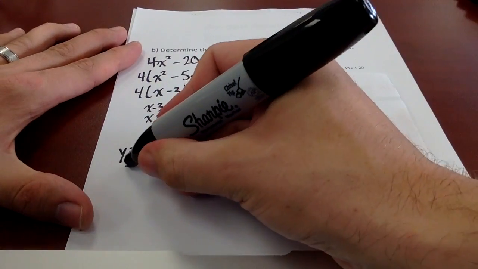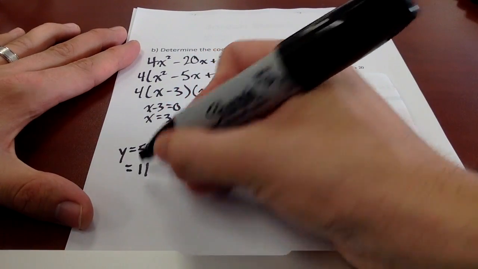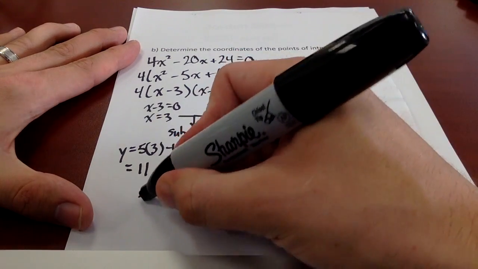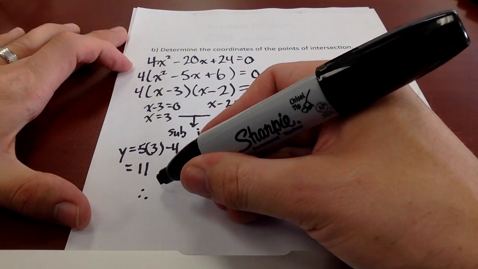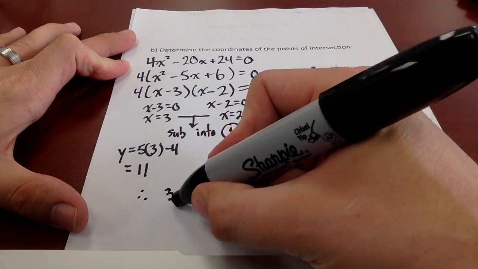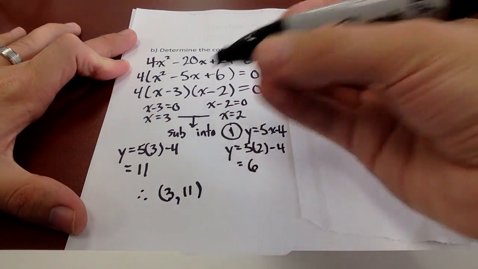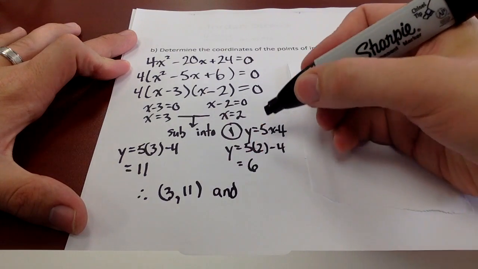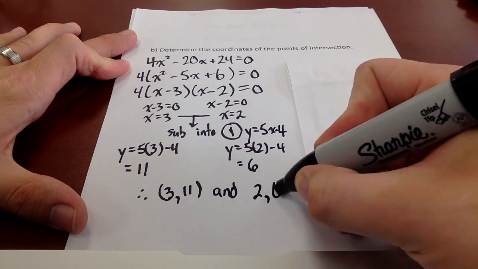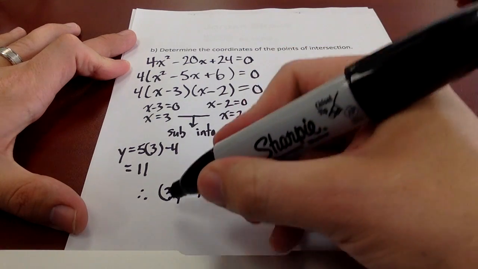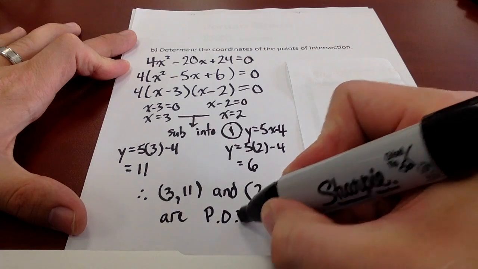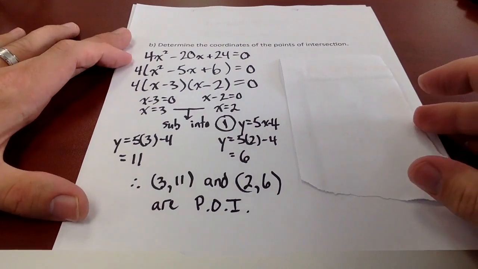Okay, and I'm just going to simplify here. I get 15 minus 4, which I know to be 11, and I get 10 minus 4, which I know to be 6. So therefore, our points of intersection are (3, 11) from here, and we know (2, 6) is also a point of intersection. I simplify that by writing POI for point of intersection.